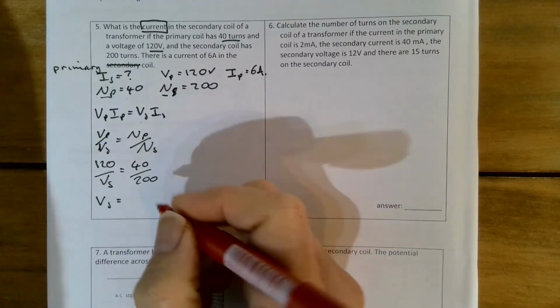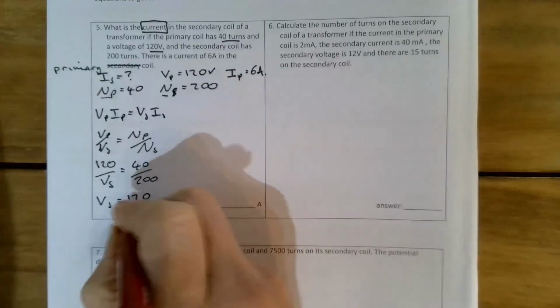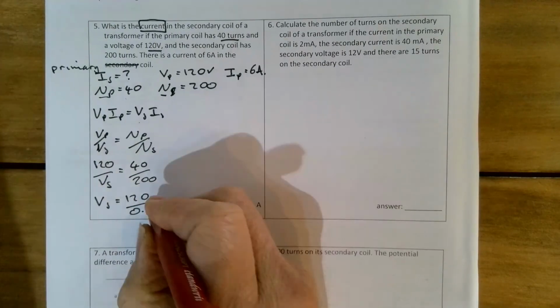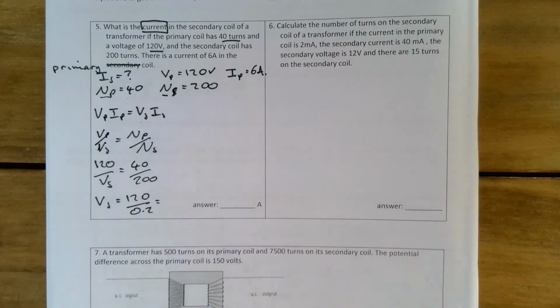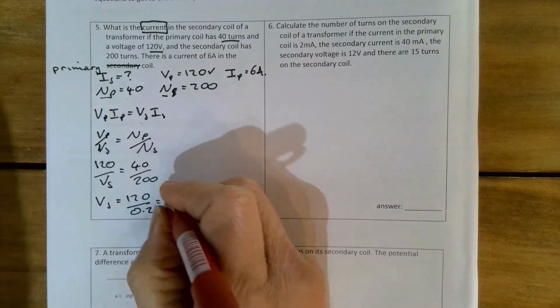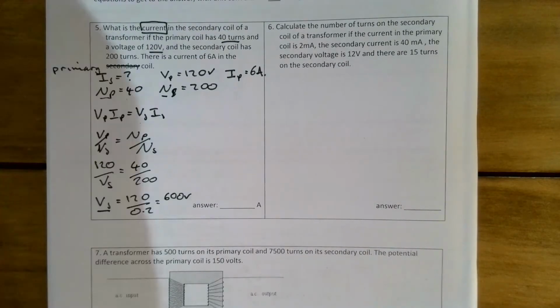So VS is going to be equal to 120 divided by 0.2, which is 600 volts. So we've now got the voltage across the secondary.